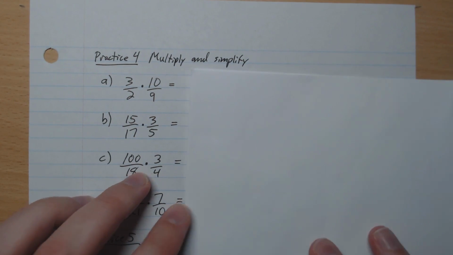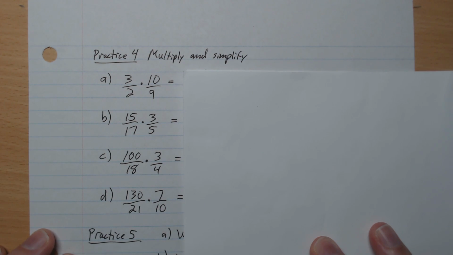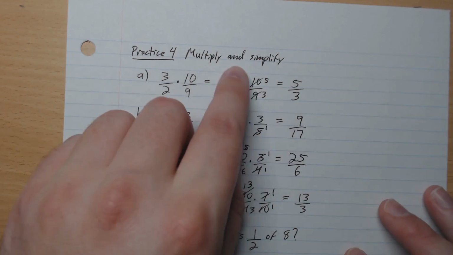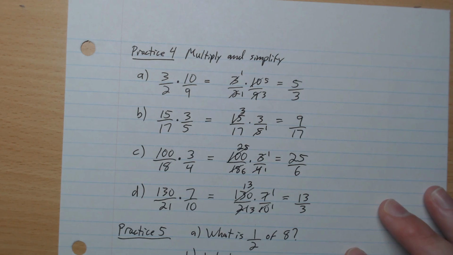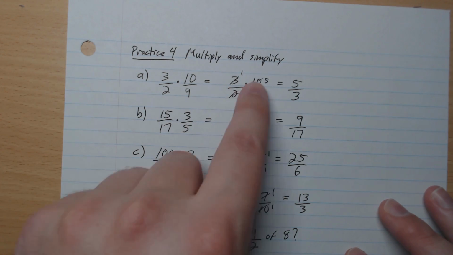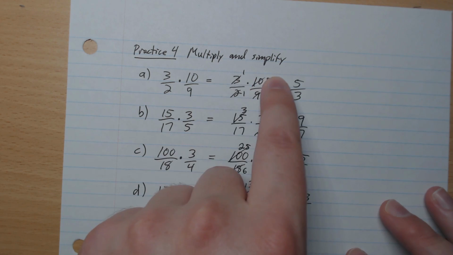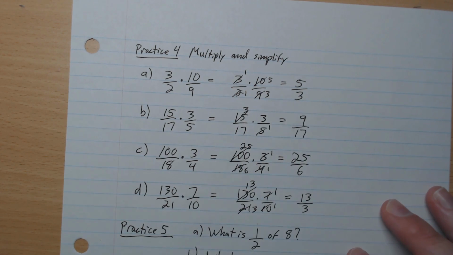Okay. Practice number 4. Multiply and simplify. Go ahead and answer that question. Okay, we're back. So 3 and 9 cancels out like that. We have 1 over 3 remaining. 2 and 10 cancel that out. What's left is 5 and 1. So what's left on the top is 5 times 1, 5. 1 times 3, 3, like that.